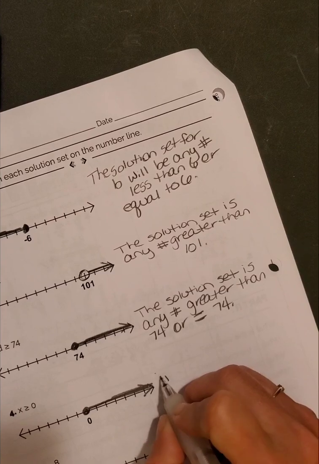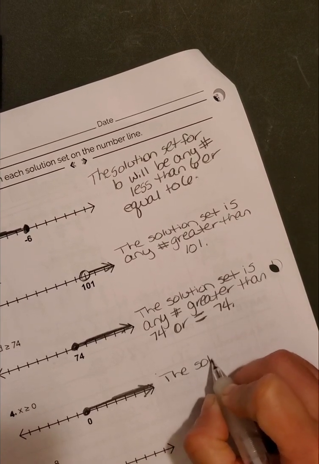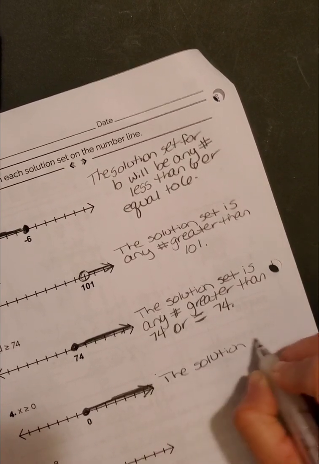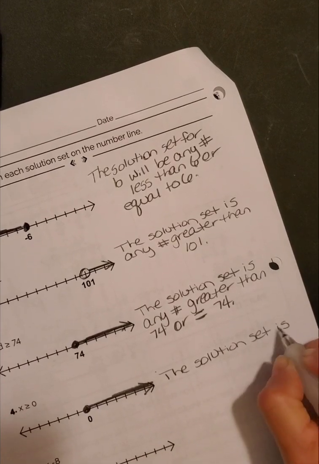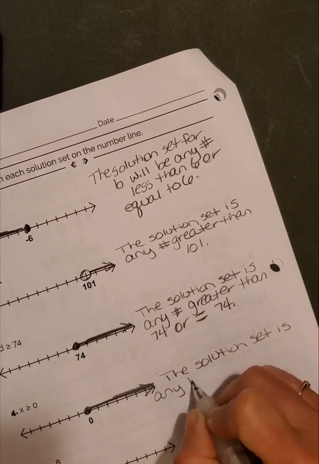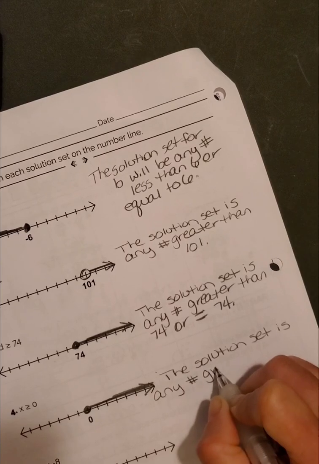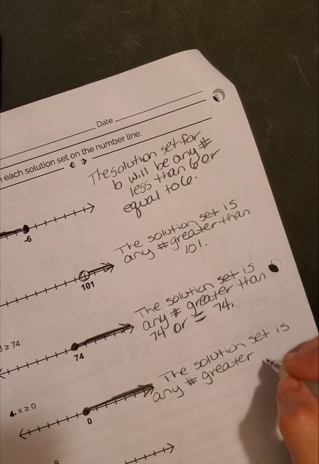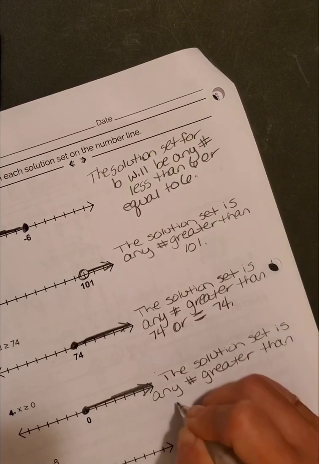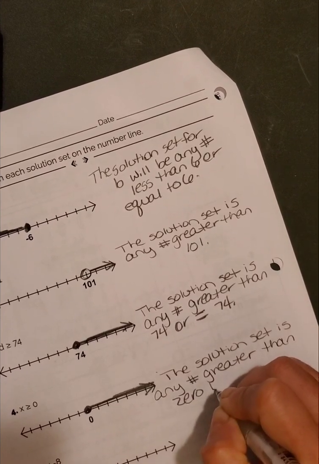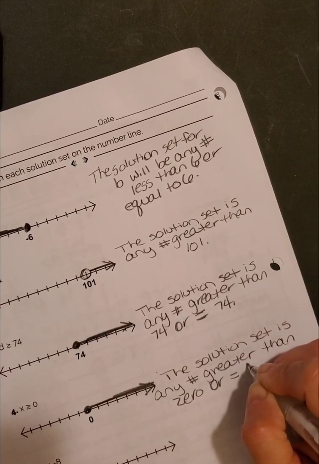On this one, the solution set is any number greater than 0 or equal to 0.